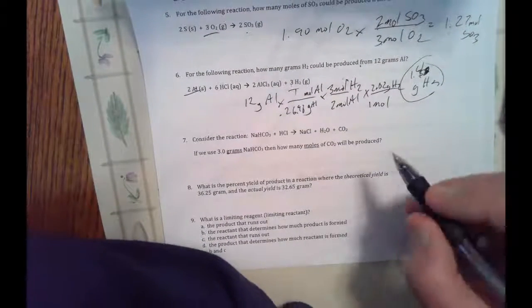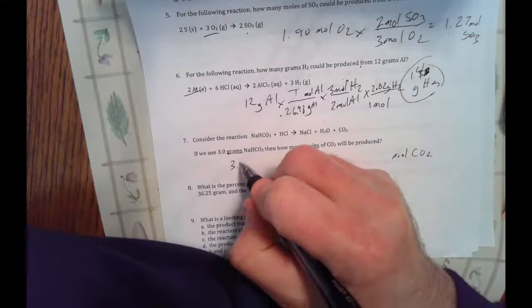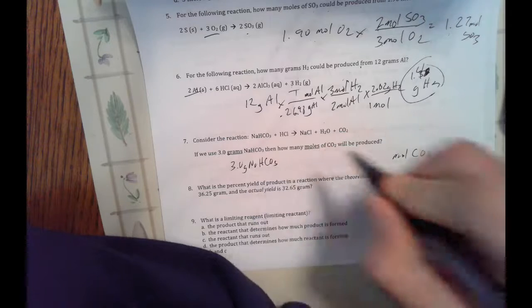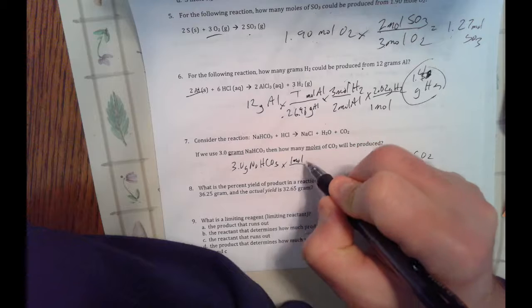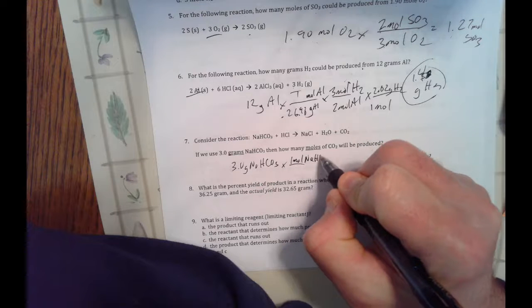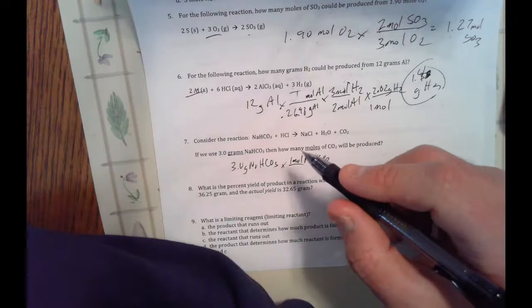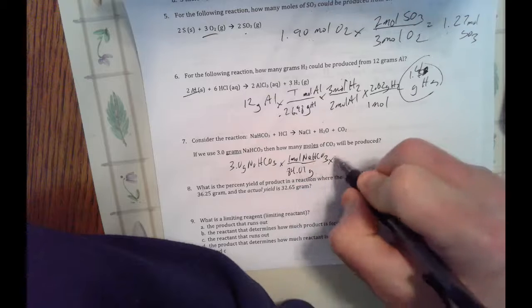Consider the following. If we use 3 grams, how many moles will we produce? Well, again, we are doing the same idea, the same concept. This time we're starting with grams of sodium bicarbonate, and we're going to moles of CO2. Every 1 mole of sodium bicarbonate is 3 times 16 plus 12.01 plus 1.01 plus 22.99. The answer is 84.01. Weighs 84.01 per mole.